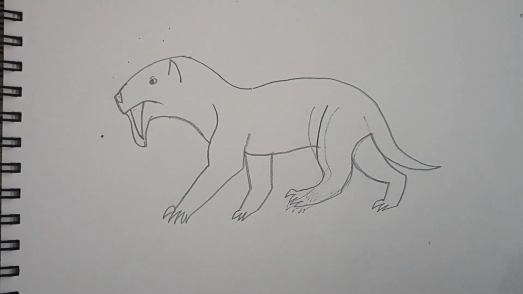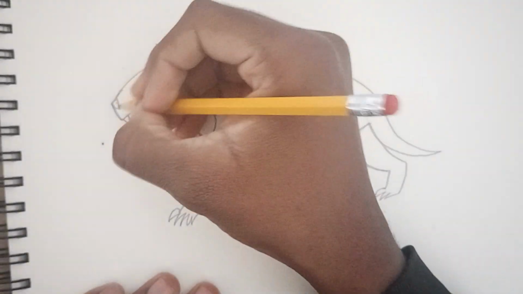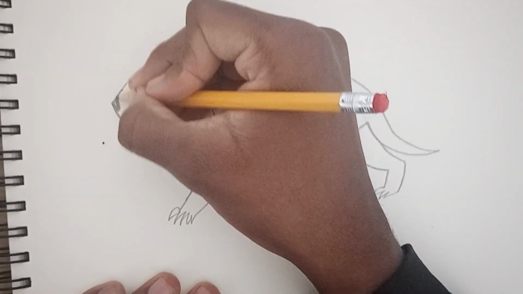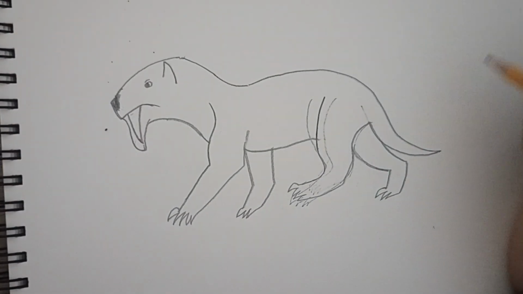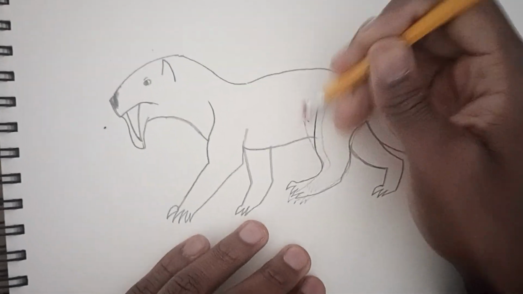I guess I got the body proportions right. At least I got that correctly. I can stylize the nose a bit. I can draw the stripes on his back too, like most predators usually have.